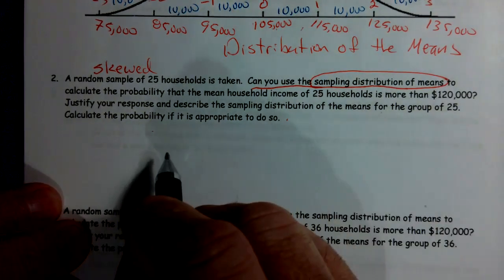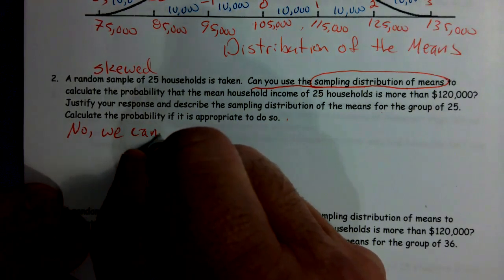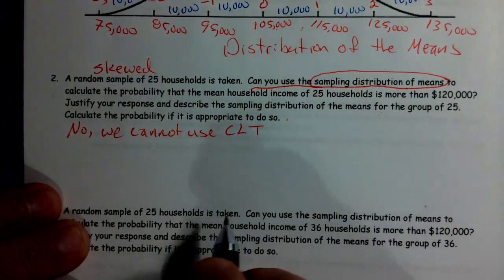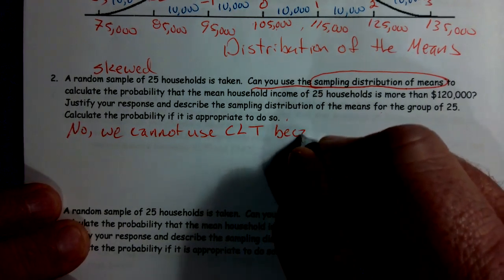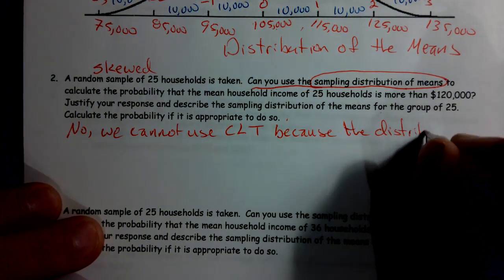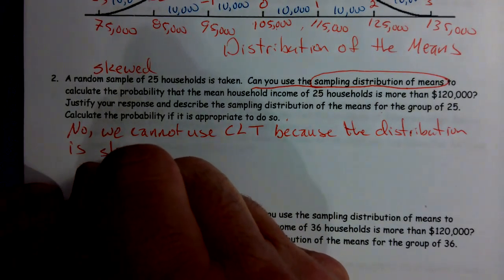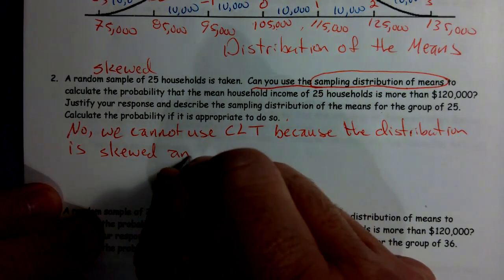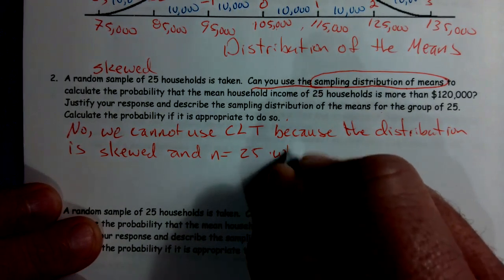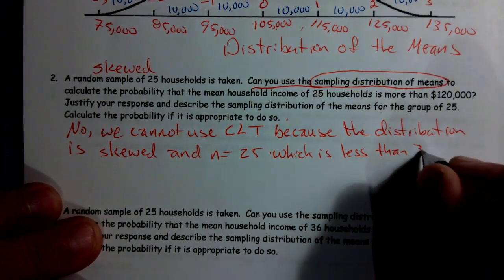All right, calculate the probability if it's appropriate to do so. Well, that's not appropriate. So no, we cannot use CLT or the distribution of means because the distribution is skewed and n equals 25, which is less than 30.